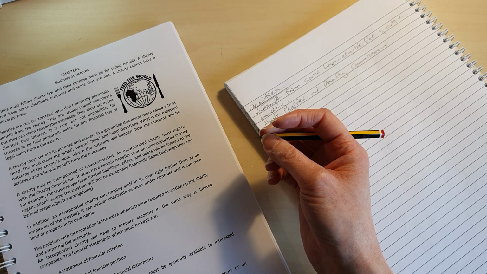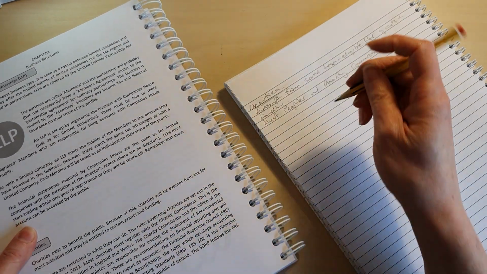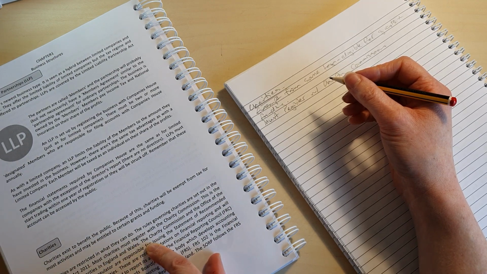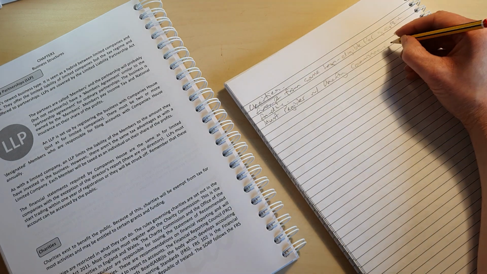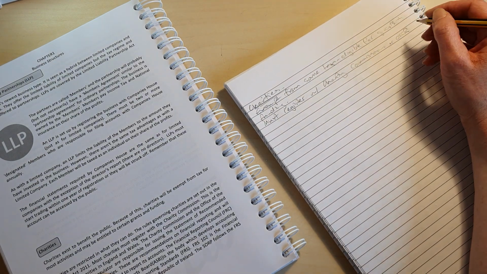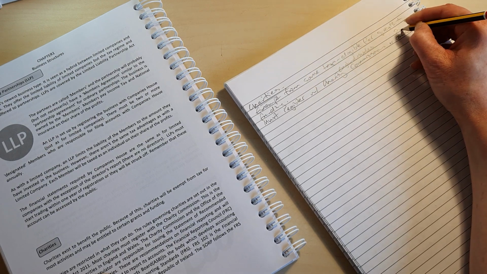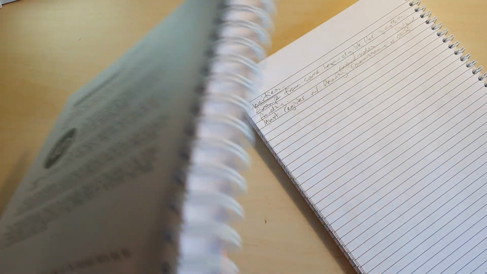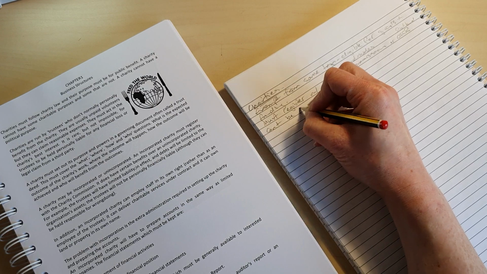A charity cannot have a political purpose.